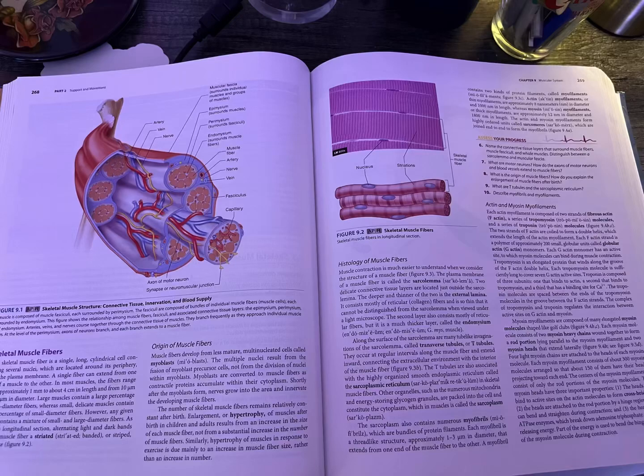Skeletal muscle fibers. Each skeletal muscle fiber is a single, long, cylindrical cell containing several nuclei, which are located around its periphery near the plasma membrane. A single fiber can extend from one end of the muscle to the other. In most cases, the fibers range from approximately 1 millimeter to about 4 centimeters in length and from 1 micrometer to 100 micrometers in diameter.